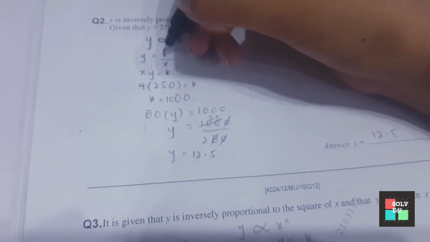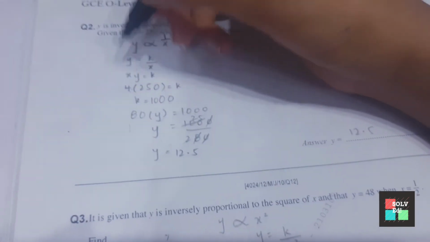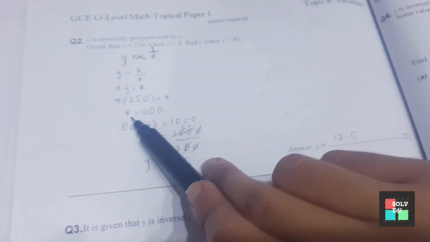That means y equals k over x. Then I have put in the situation right here, and I've found k to be 1,000. And then further on, I found the unknown using this to be 12.5 as y.